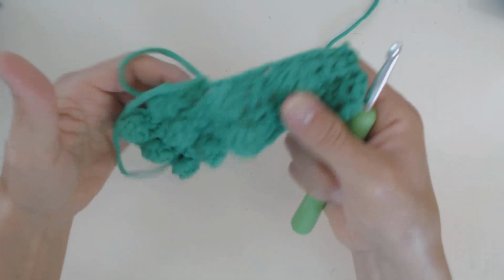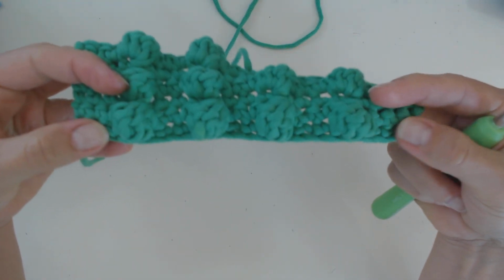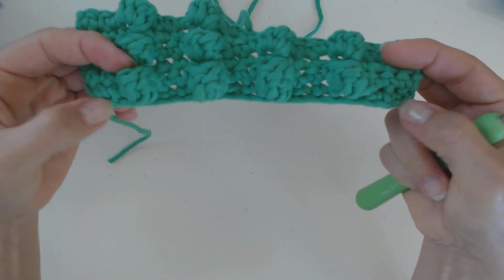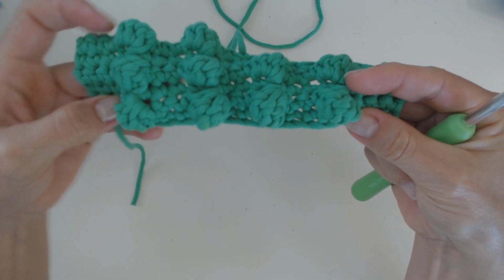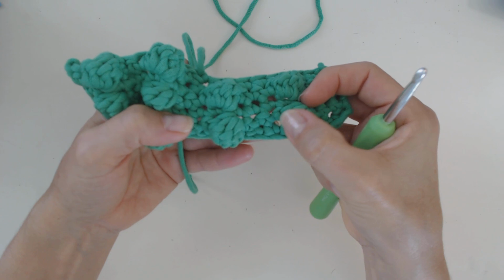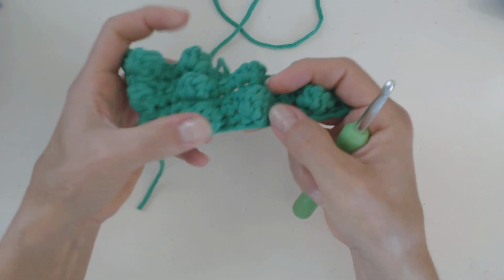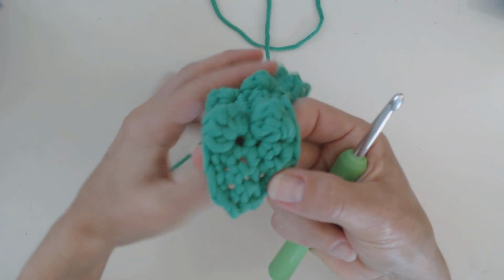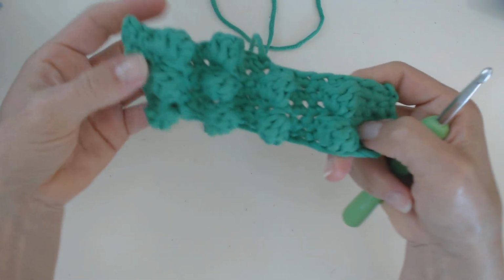Okay, so again, I experimented, and in my first row I chained 20, 21 or so, and then I did a row of single crochet just to have like a foundation row, and then I did 3 single crochets, a bobble, and then a few more single crochets in between just to give them some space. And each bobble here has 5 double crochets in it. Each bobble here has 4. And as you can see, this one's a little taller. So you can do 6 too.